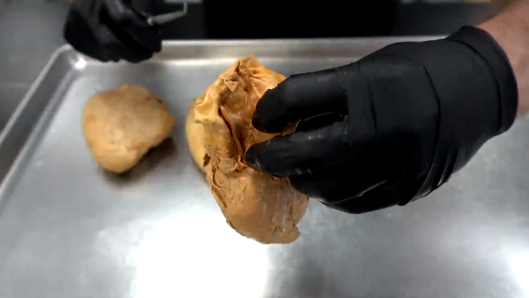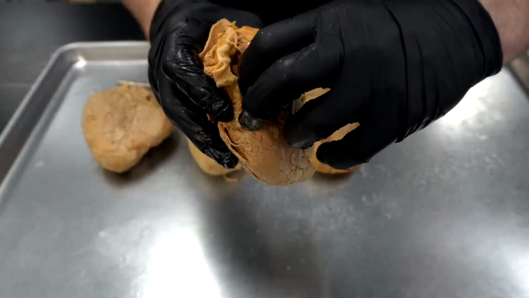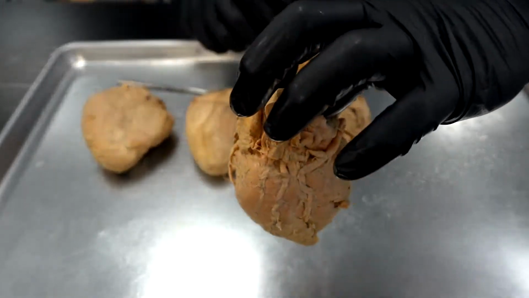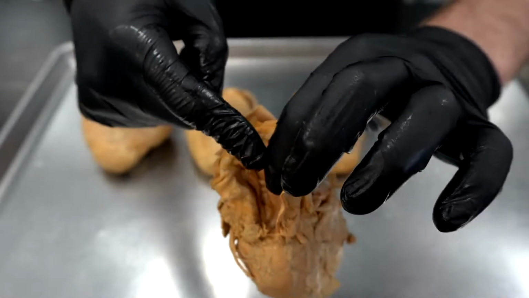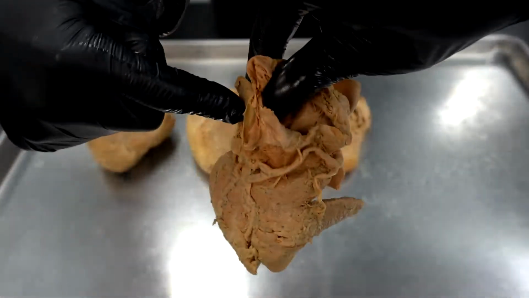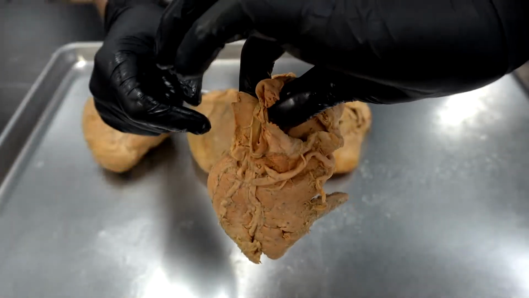Now, what's really interesting about that is there's just a septum called the interatrial septum that divides the two. I'm actually pinching that septum, and my pointer finger is in the left atrium, where my thumb is in the right atrium right there.